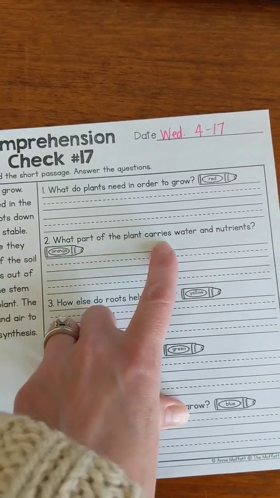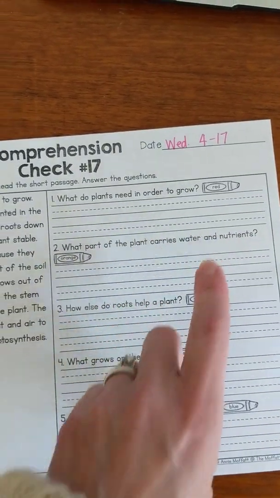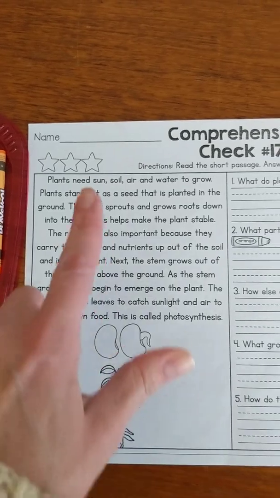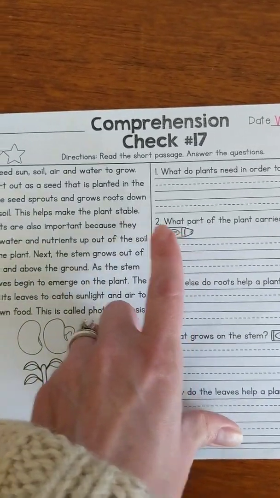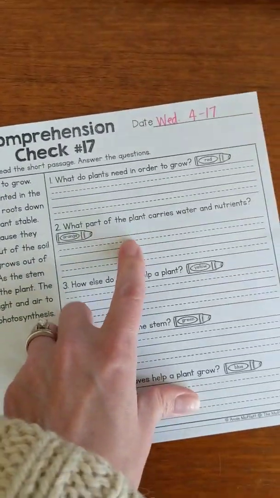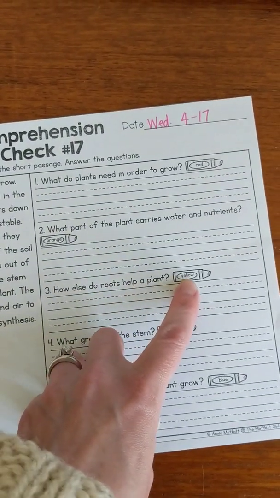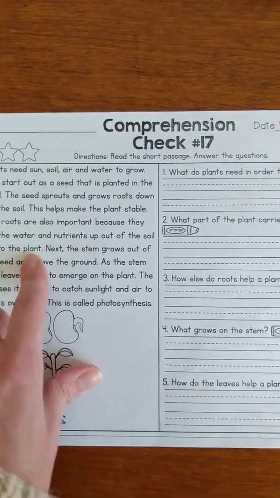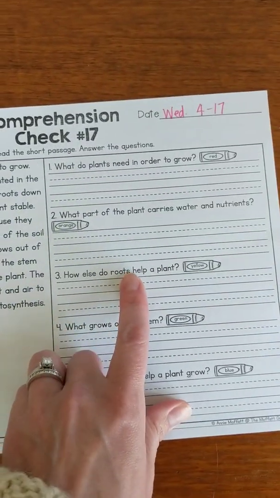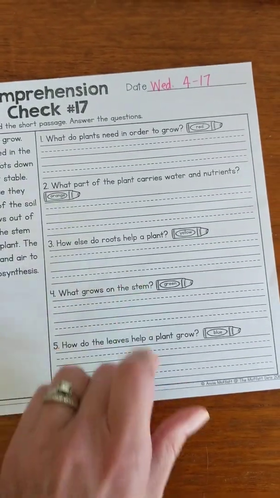Our next question, what part of the plant carries the water and the nutrients? So we're going to come over here and find the information. If you want to use a crayon, you can find it in orange, and then you'll write your answer over here. How else do roots help a plant? We can find that information in yellow, okay? And then write a sentence over here to give us that.